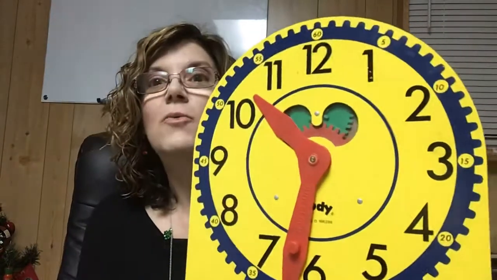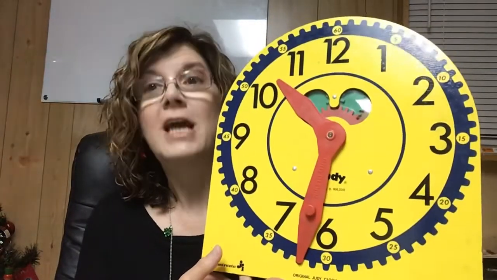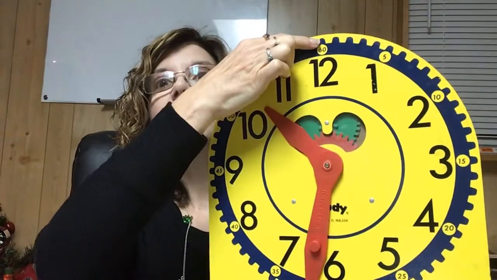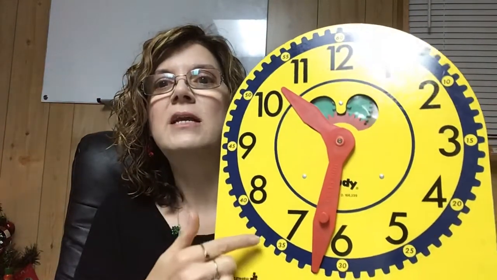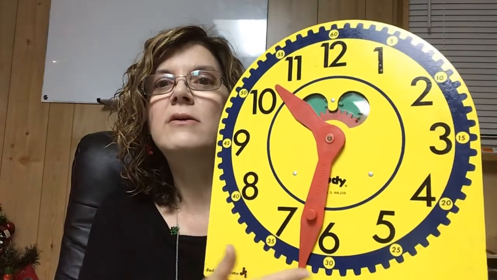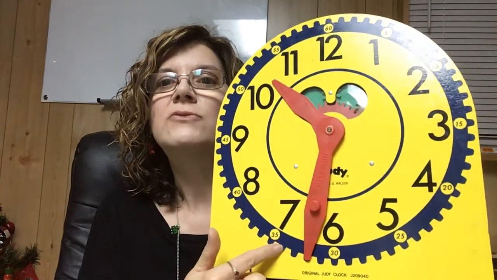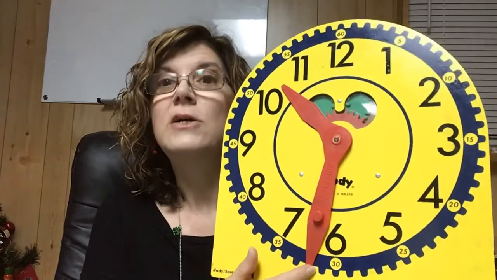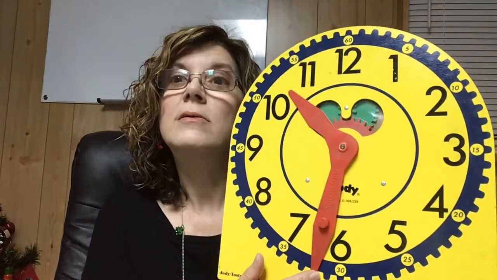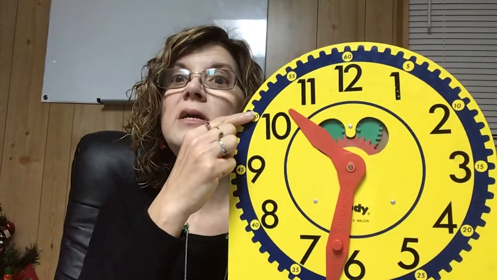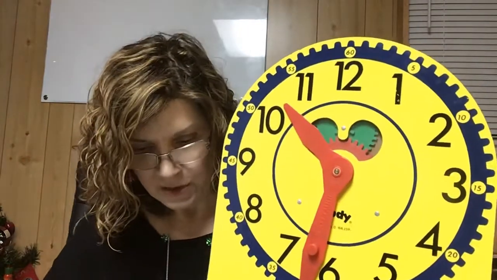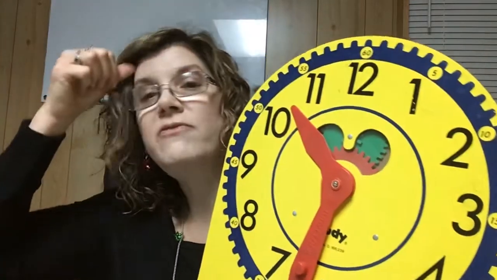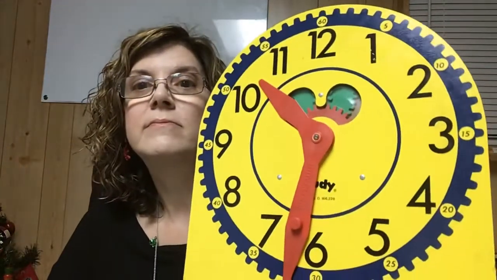Is 32 more than 30? Yes, it is. So what do we have to do? Count backwards. So go up to the 12, 5, 10, 15, 20, 25. We're not going to go to 30. So 25, 26, 27, 28. 28 minutes before the next hour. What's the next hour going to be? It was 10. The next hour is going to be 11. So 28 minutes before 11.